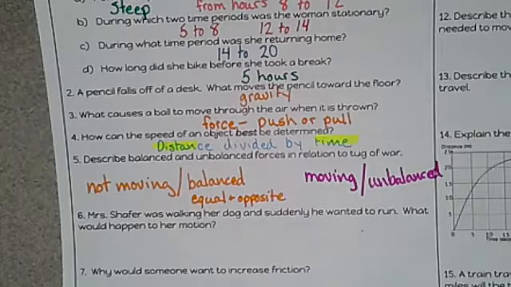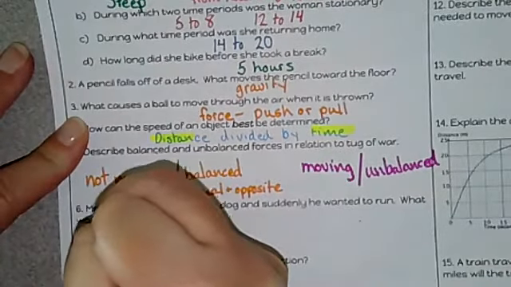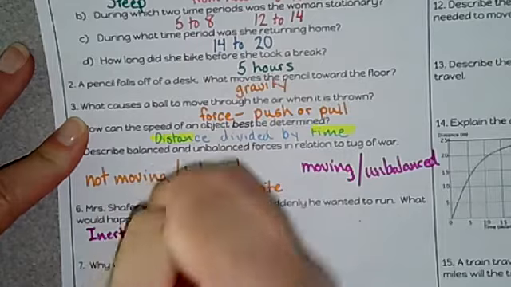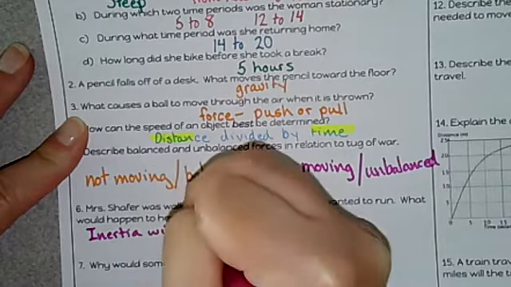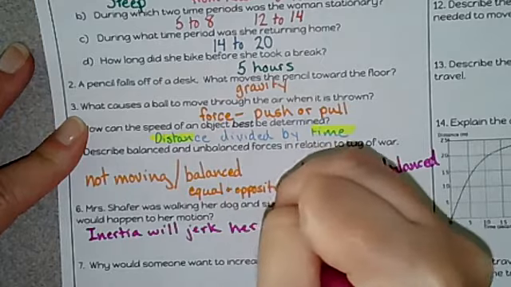Tell me, Emily. She's going to jerk forward, right? And then what's going to happen? She's going to get pulled. Very good. So inertia will jerk her forward.